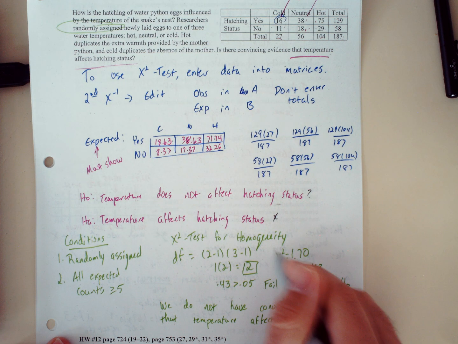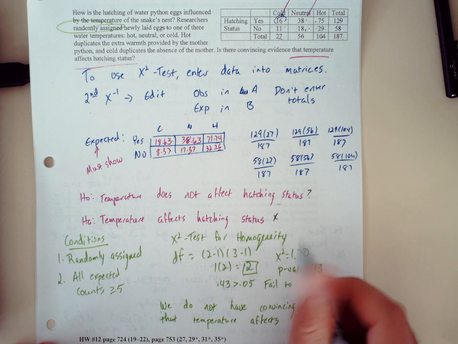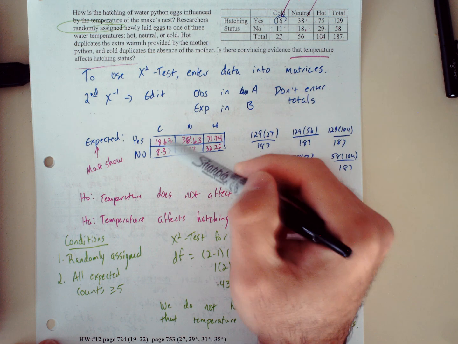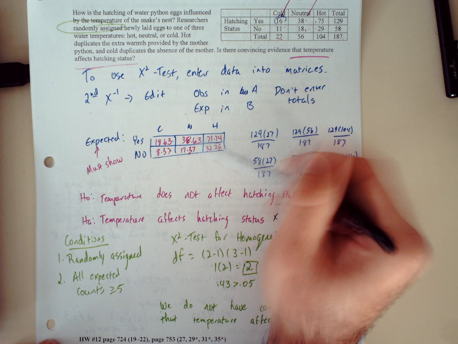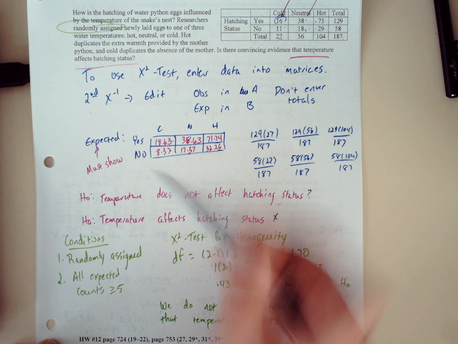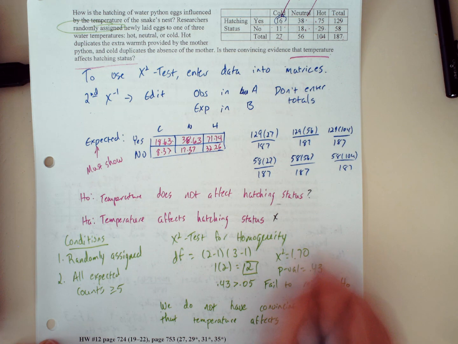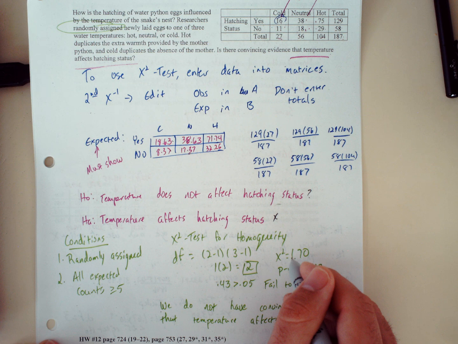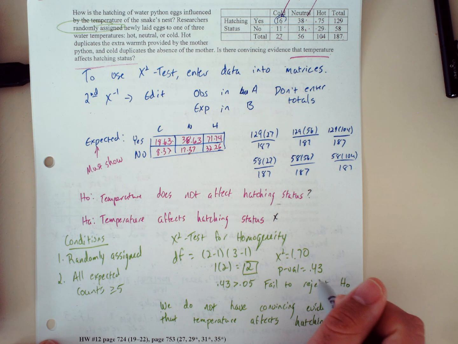Now, you'll notice this chi-squared value is pretty small, 1.70, because our observed counts and our expected are all pretty close to one another. 16 and 18.63, 38 and 38.63, 75 and 71.74, and so on. So when your observed and your expected are close to one another, this chi-squared value is going to be pretty close to 0, all right? And that means our p-value, 0.43, is pretty high.